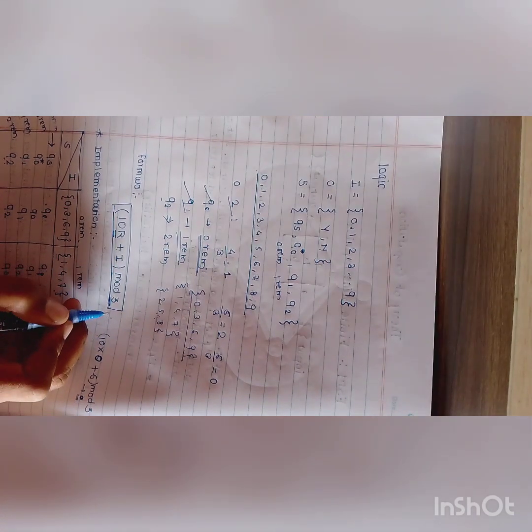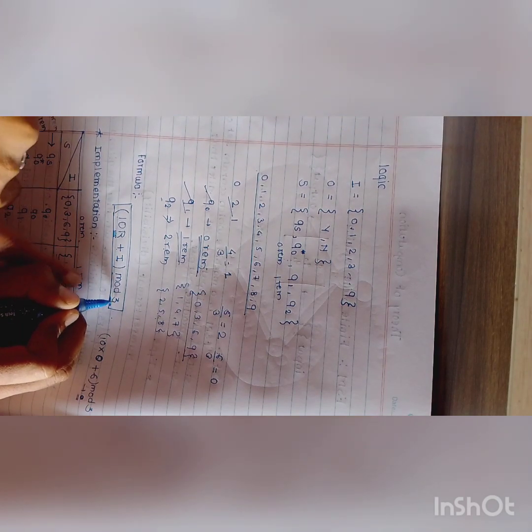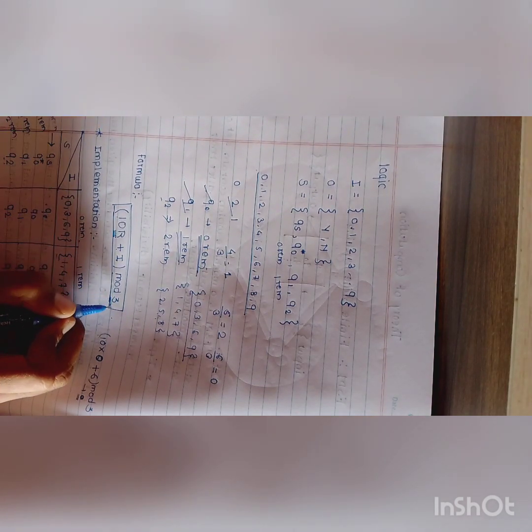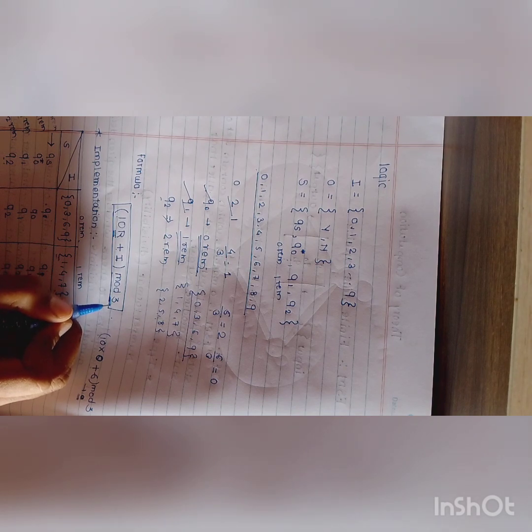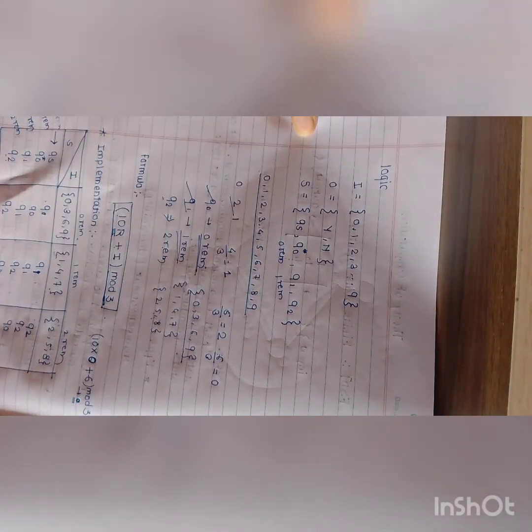When the problem is divisible by 4, it changes to mod 4. When the problem is divisibility by 5, it becomes mod 5, in this way.